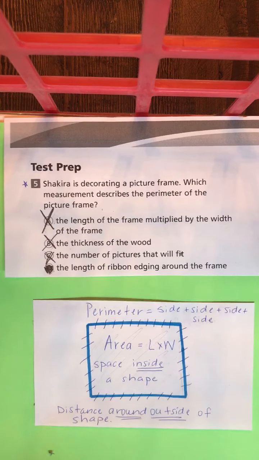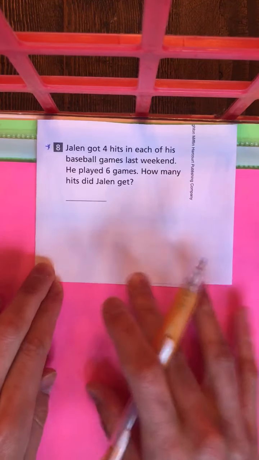Okay, friends, the last question that we are going to look at today is question number 8. It is not going to be a perimeter question. It is actually going to be a review question. So let's figure out what kind of math we need to use to solve this question. Jalen got 4 hits in each of his baseball games last weekend. He played 6 games. How many hits did Jalen get?